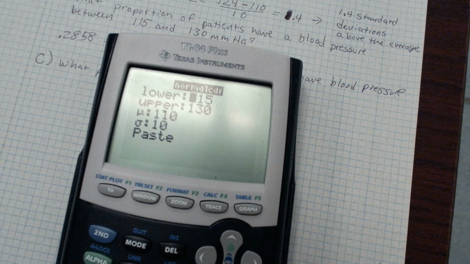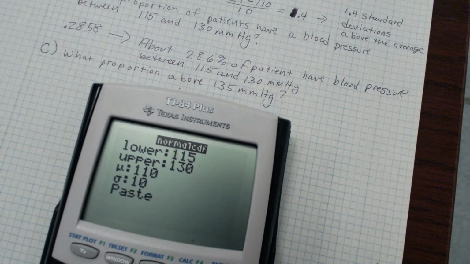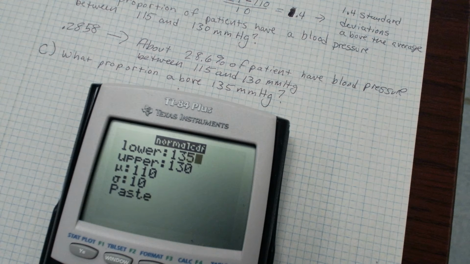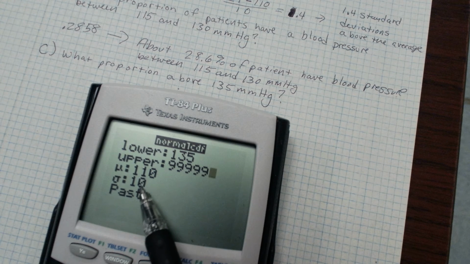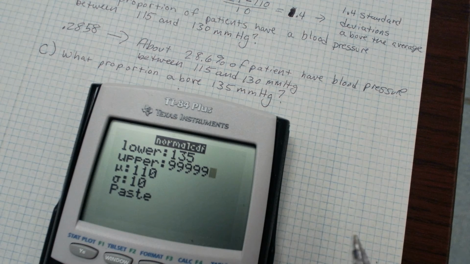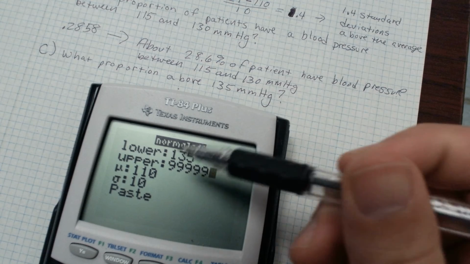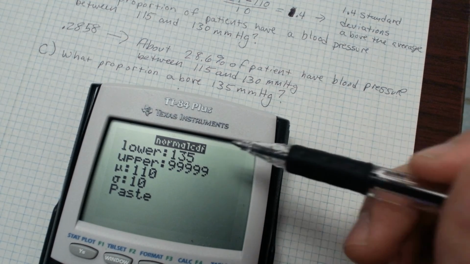This time our lower bound is going to be the 135 from the problem, and we don't really have an upper bound. To cover all possible outliers, I just hit a bunch of 9s in there, about 4 of them, which gets rid of any possible issues with the problem. Then again, make sure you have the proper mean and standard deviation for the problem. If you were looking for the other tail, you would just reverse these and make the lower bound negative with a bunch of 9s.